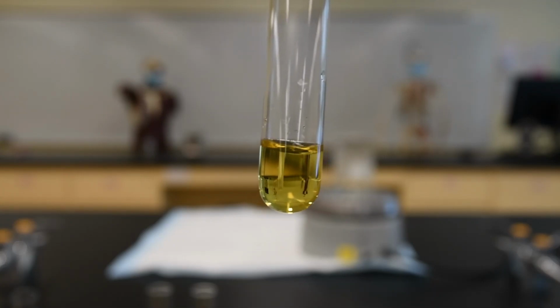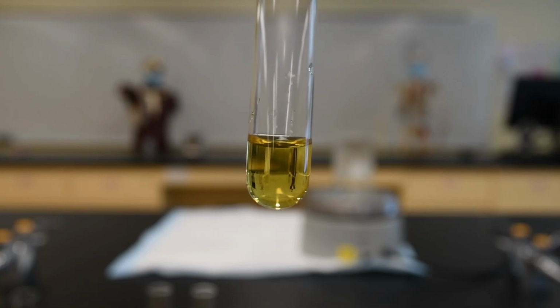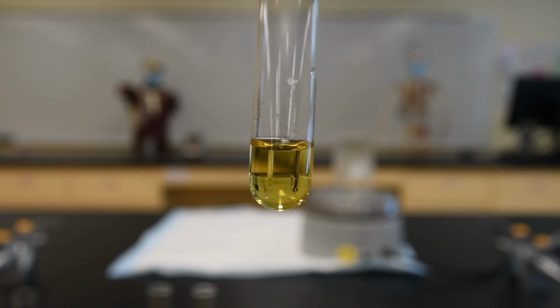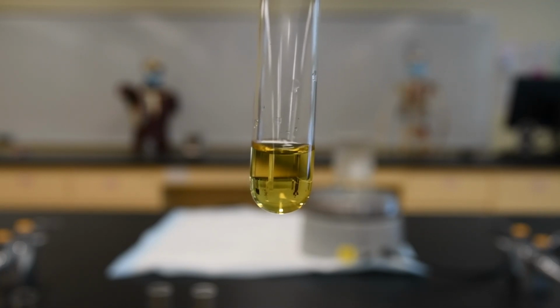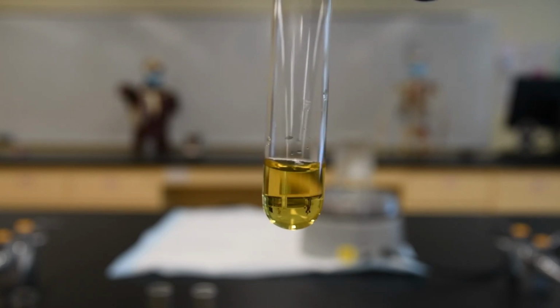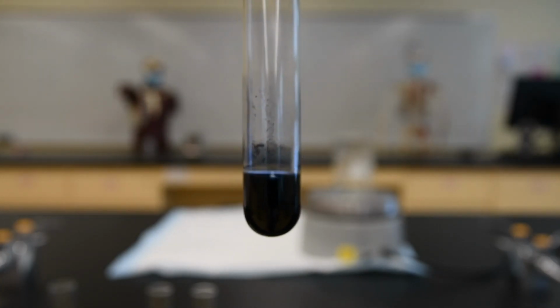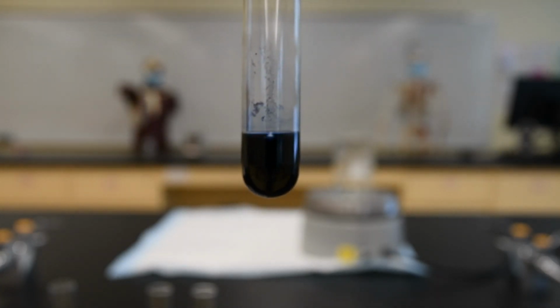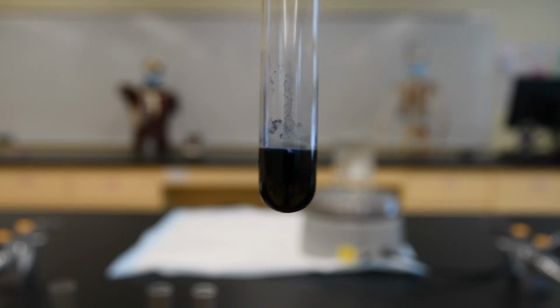So here is tube 1, which was the negative starch result. So it's this kind of yellowy amber color. Tube number 2, which is the positive starch color indication, you can see that it's dark blue.